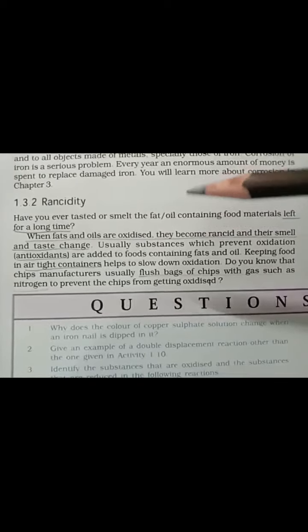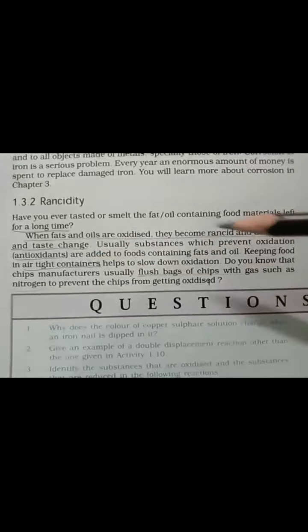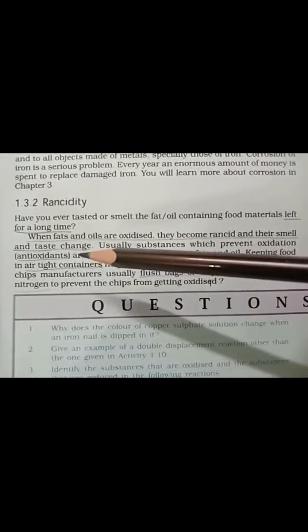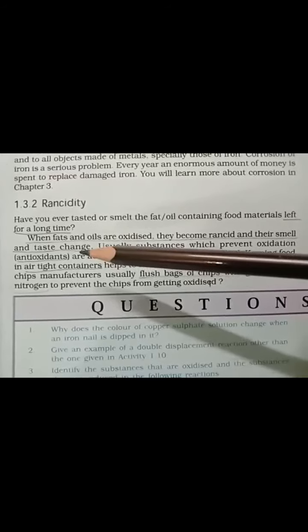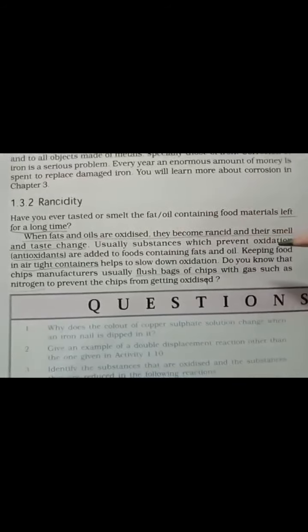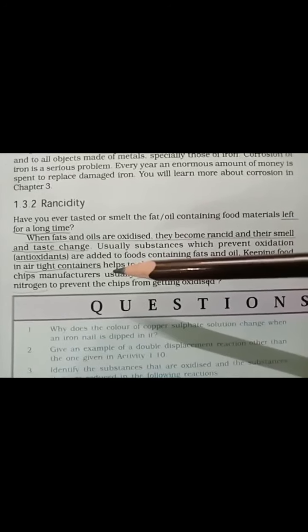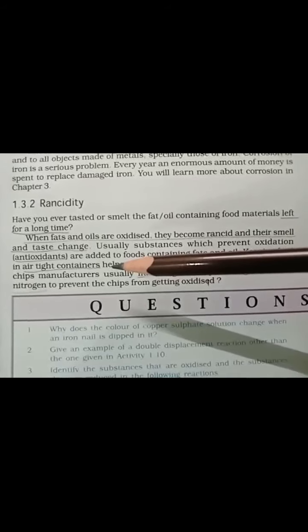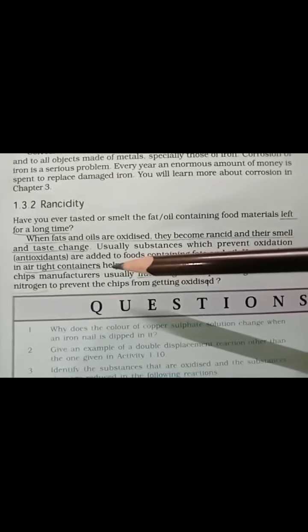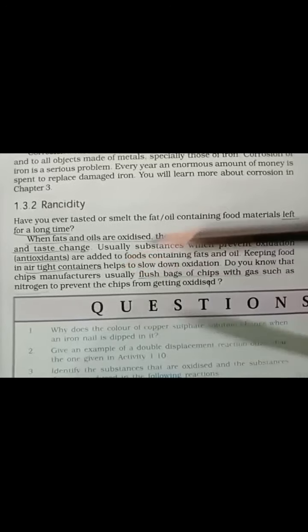Here some steps are mentioned. Number 1, usually substances called antioxidants are added to food which can prevent their oxidation. Number 2, keeping food in airtight containers. So it is always good to store food in airtight containers. If it is stored in airtight containers, then it can prevent oxidation of the food substance to an extent.